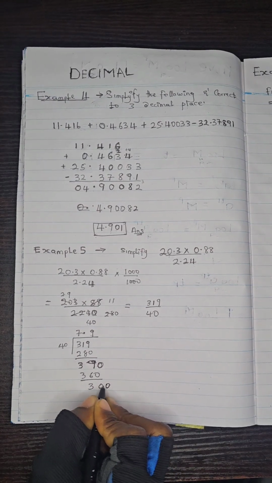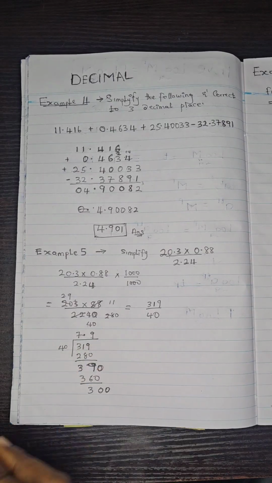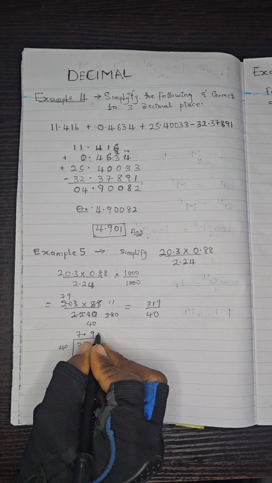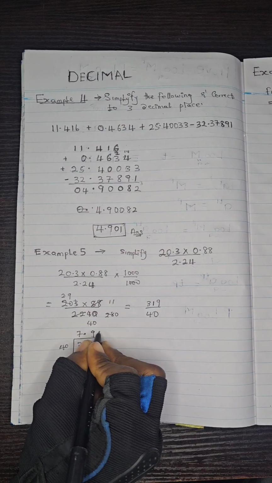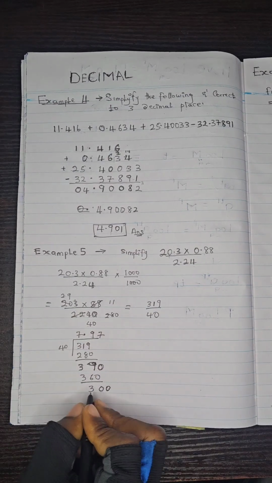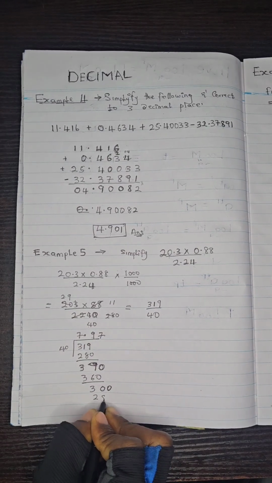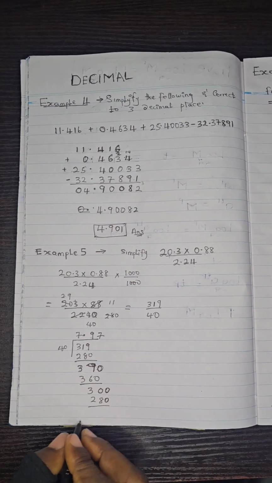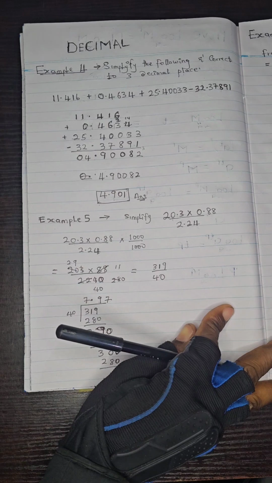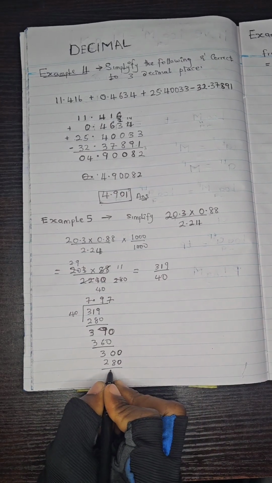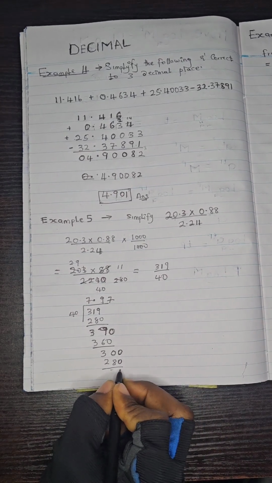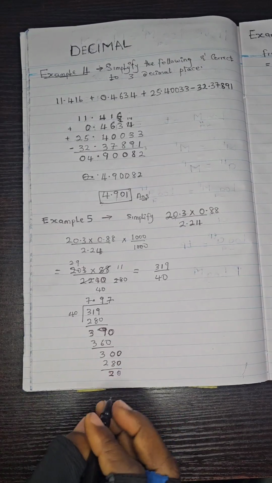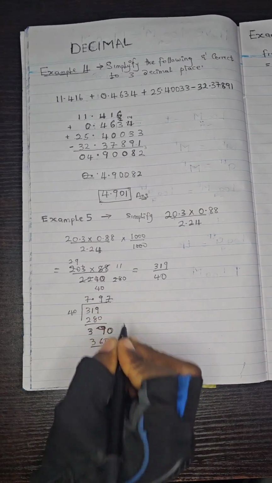This time around, when you're adding 0, no need to put a decimal point, you're already in the decimal position. 300 divided by 40, you have 7. 7 times 40, 280. When you subtract, you have 0, take 1 here, you have 2. Can 4 divide? No. You add 0.